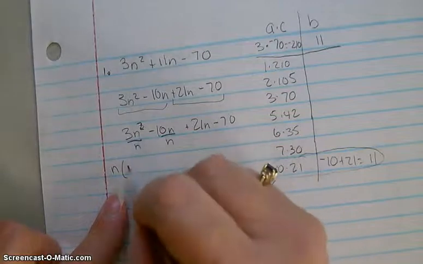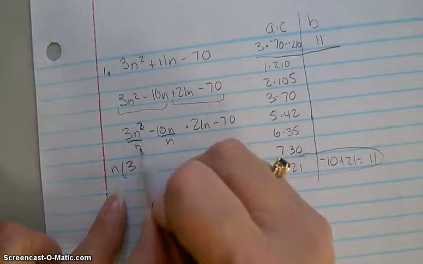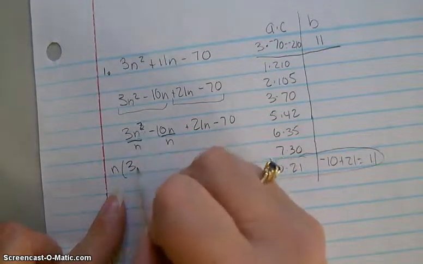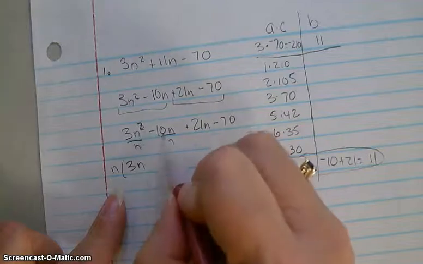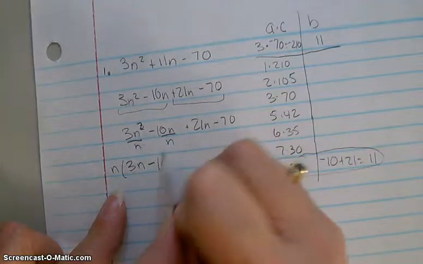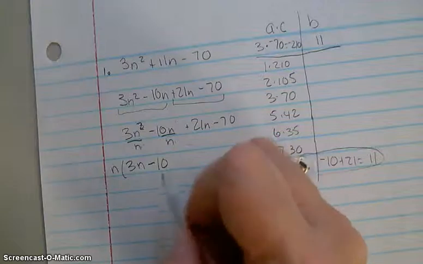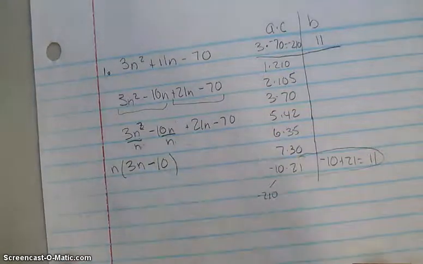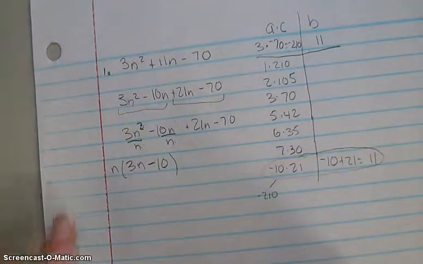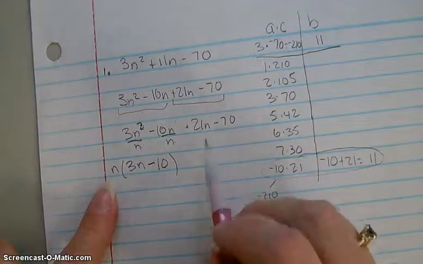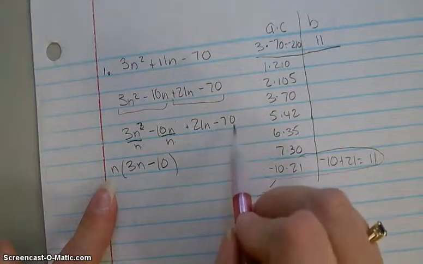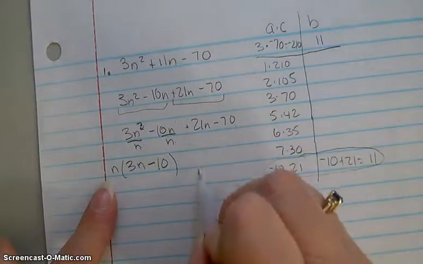So 3 divided by 1 is 3. Remember, we subtract our exponents. 2 minus 1 is 1. Minus 10 divided by 1 is 10. And then 1 minus 1 is n to the 0. Remember, anything to the 0 is 1, so we don't write n to the 0. So that's factored. So I look at 21n minus 70 and what's in common there.